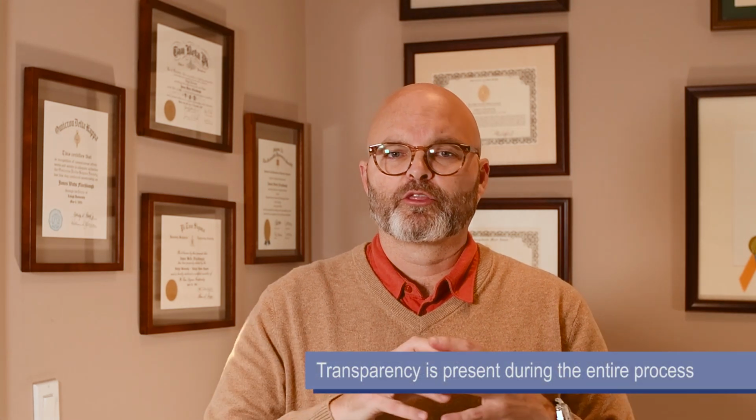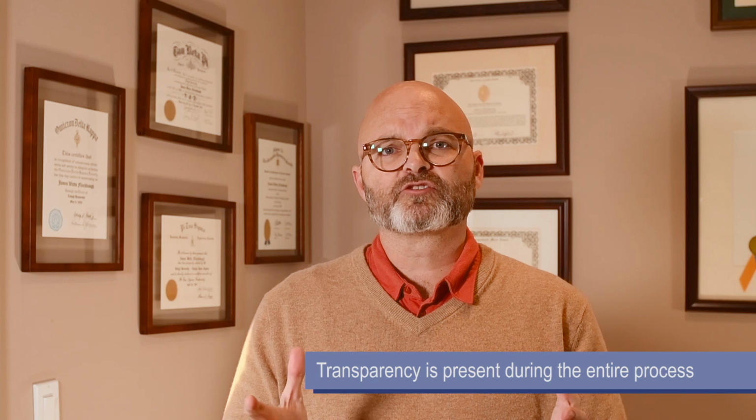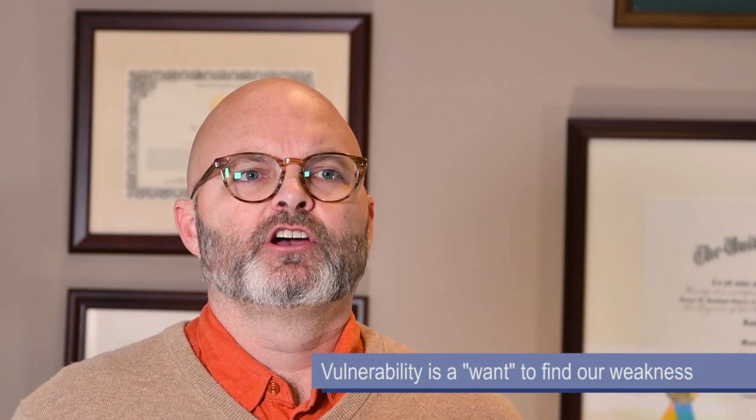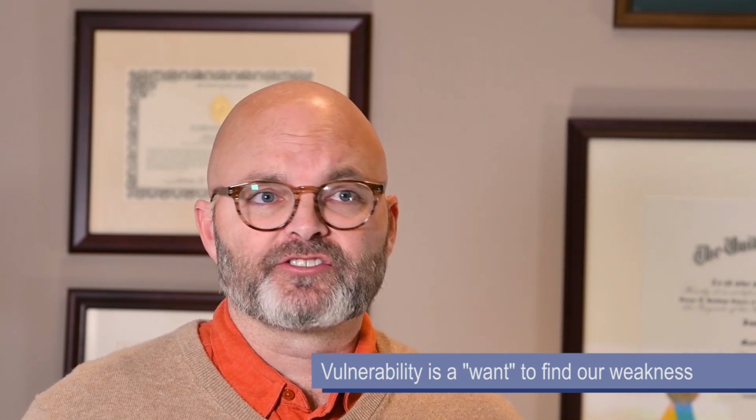Transparency is throughout the entire process, so that problems exist as early as possible and that we're working on them on the pathway to success. The next element is vulnerability. This is essentially a weakness orientation, to want to find the weaknesses in ourselves, in our team, in our process, in our organization. We have the confidence in our problem-solving capabilities to acknowledge that problems exist.